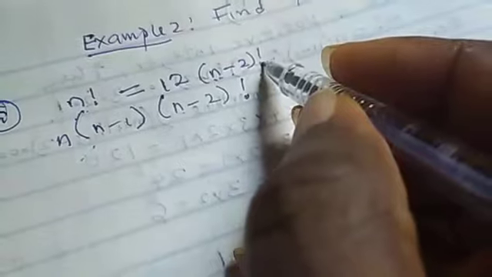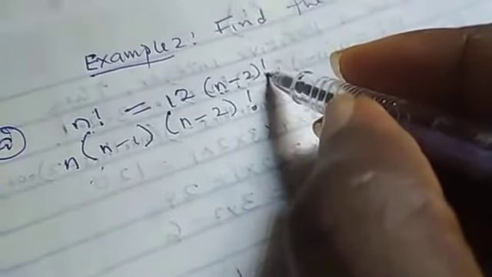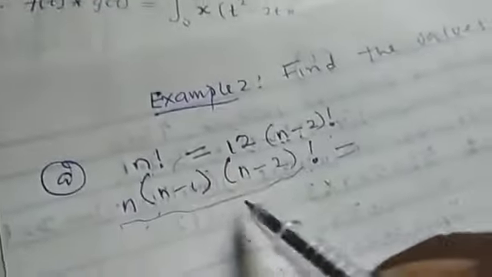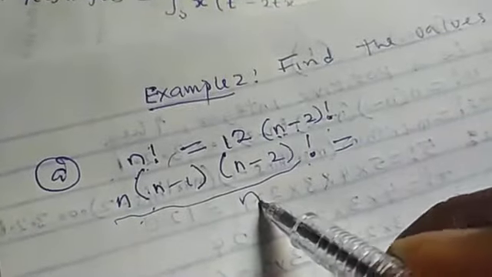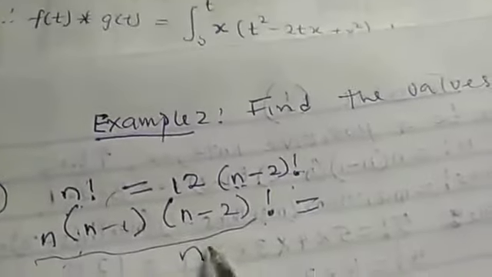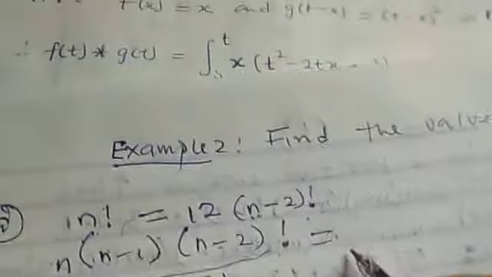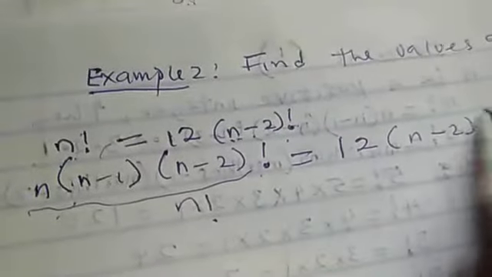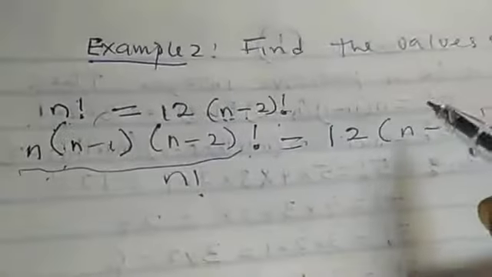Because on the other side I have n minus 2 factorial. But since it's not 1, I have to put factorial here. That is, all these are meant for n factorial. And the other side is still our 12 into n minus 2 factorial.